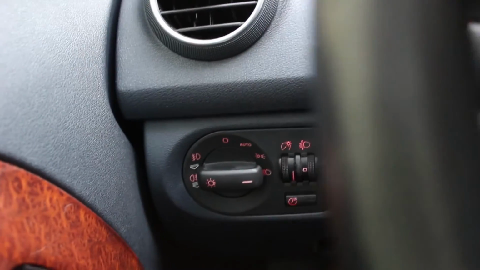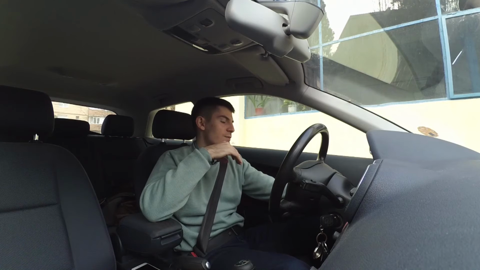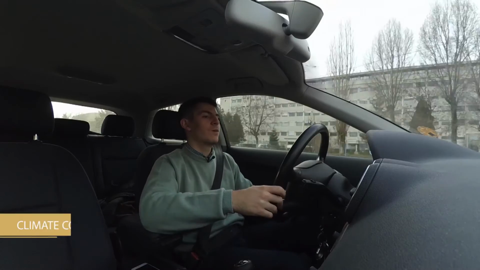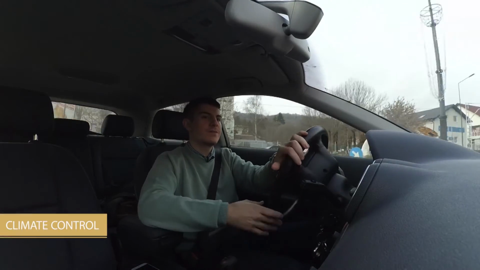So you have 4 positions, 0, 1, 2 and 3, depending on how much load you have in the rear, in your boot. But keep in mind, when you don't have any load at all, you have to keep the headlight position to 0. Vents can be turned on and off depending on your preferences.